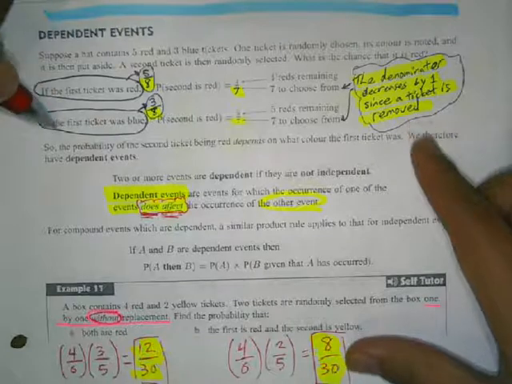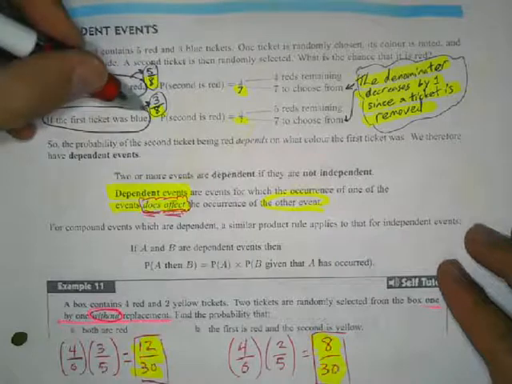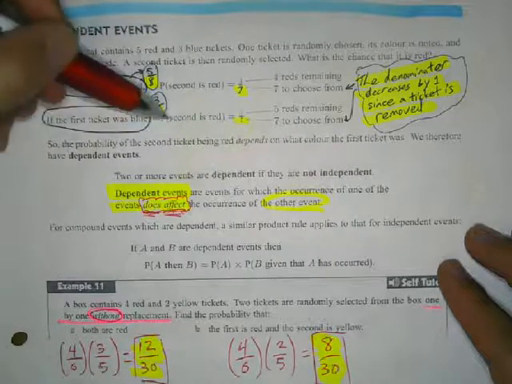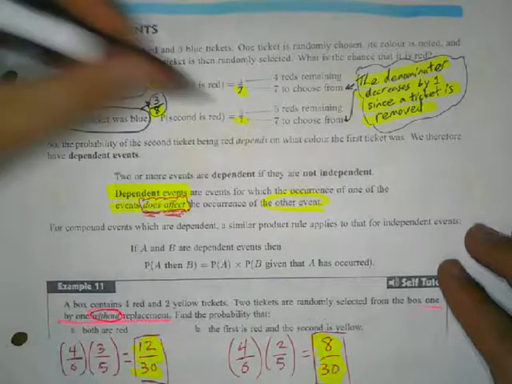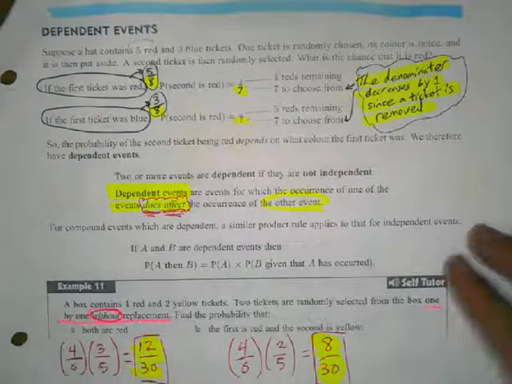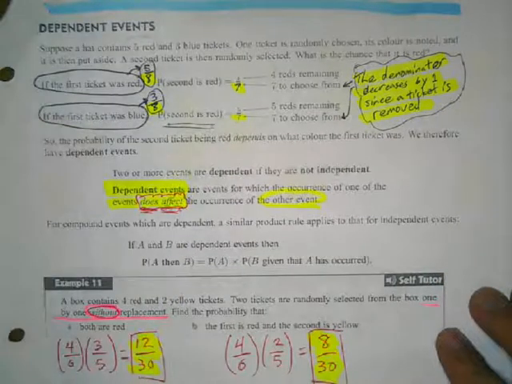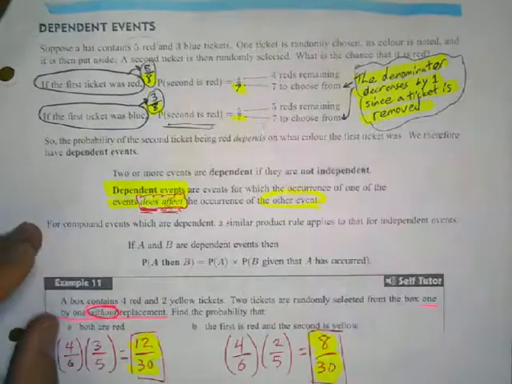Now let's say that the first ticket I pulled out was blue. I had a 3/8 chance of getting a blue ticket. If I want to know the probability that the second ticket is red, I still have 5 red tickets in there, so it's going to be 5/7 of the second one being red. We're going to see more practice of this in the examples below.